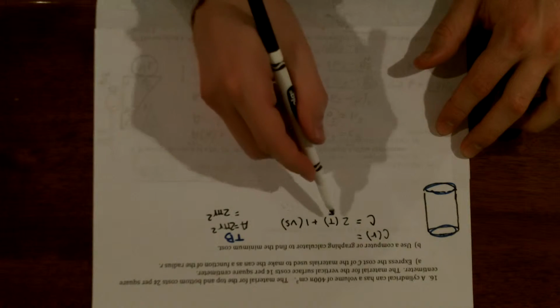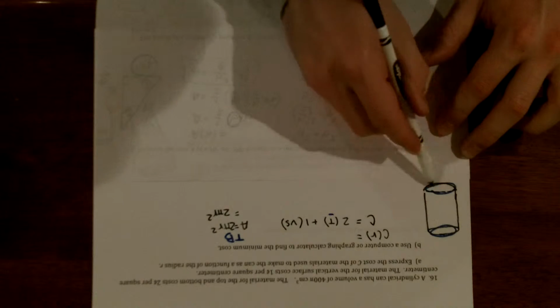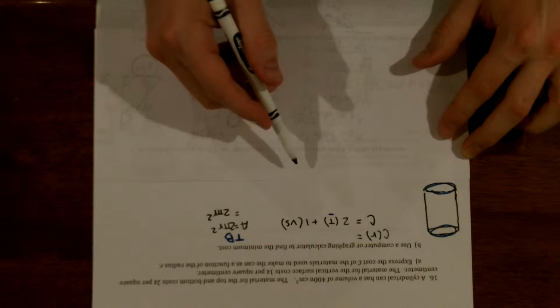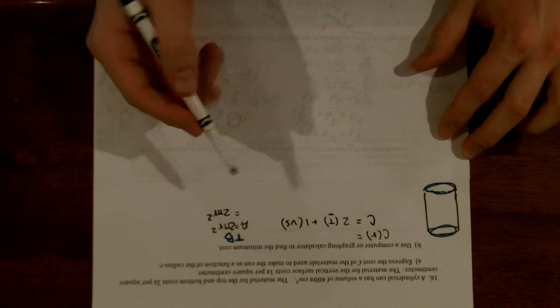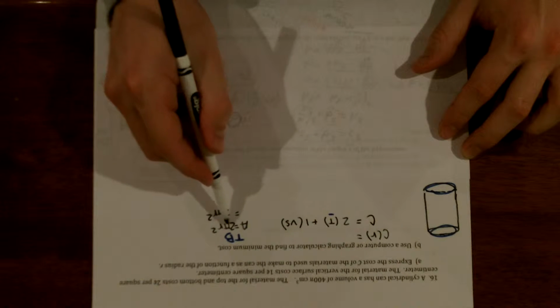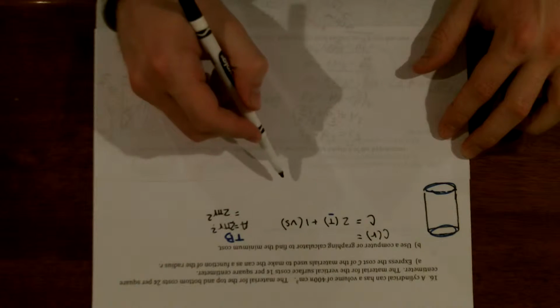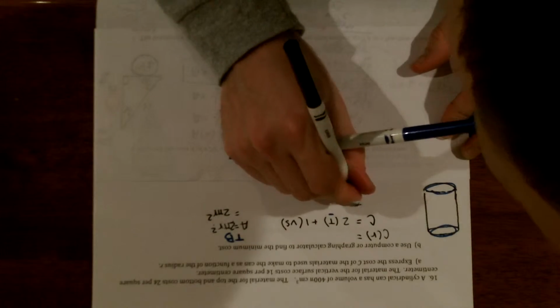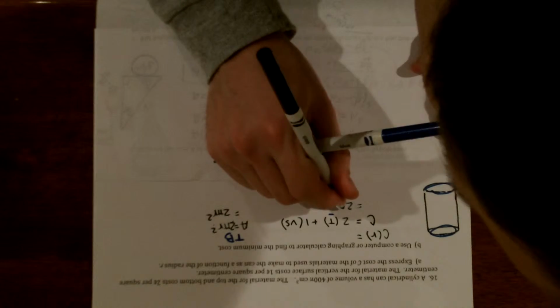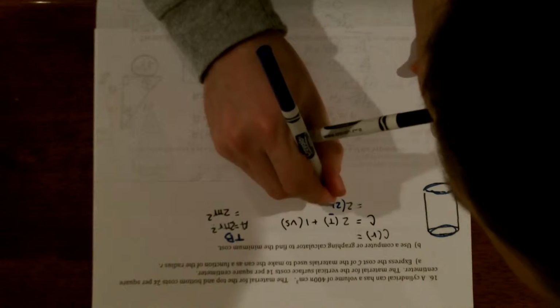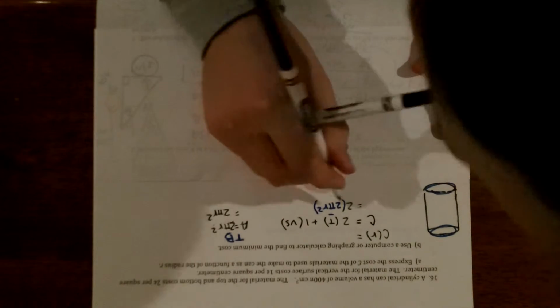So first we're going to look at the top and the bottom. These two shapes right here, we're going to find their areas. Those shapes are circles, so the area of a circle is pi r squared. But we have two of them, so we're going to write 2 pi r squared. So in here we're going to have 2 times 2 pi r squared. So 2 cents times whatever the area is of those two circles.